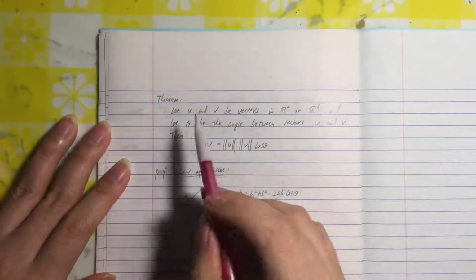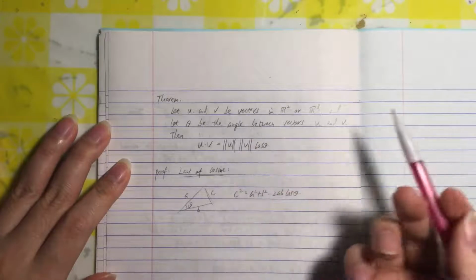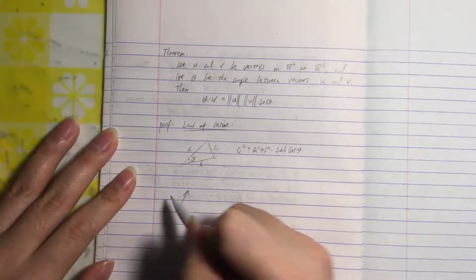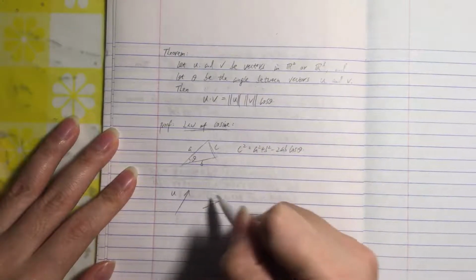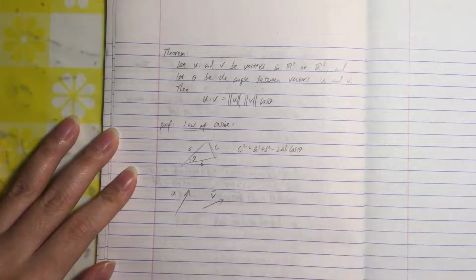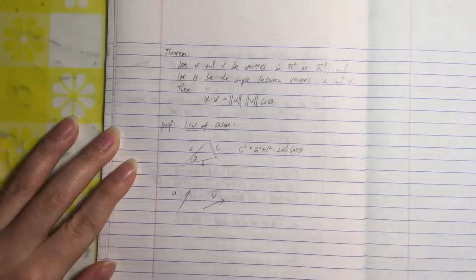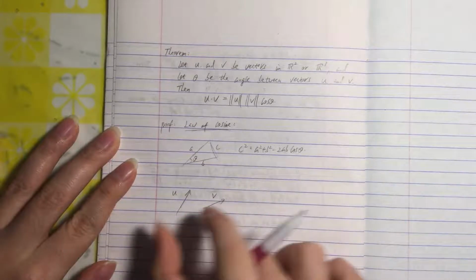We know that for u and v in R2 or R3, we can draw the vectors u and v. Assume that's vector u, and that's vector v. First step, in order to form a triangle, we shift their tails together.